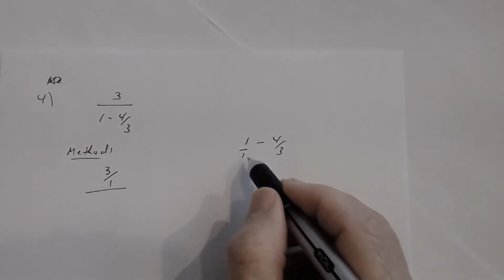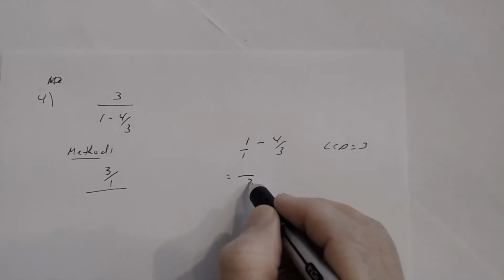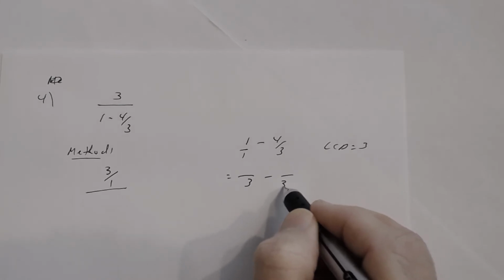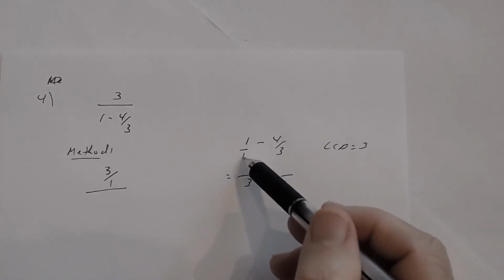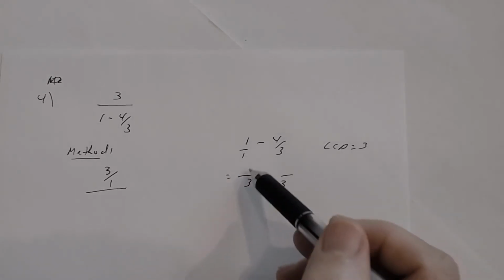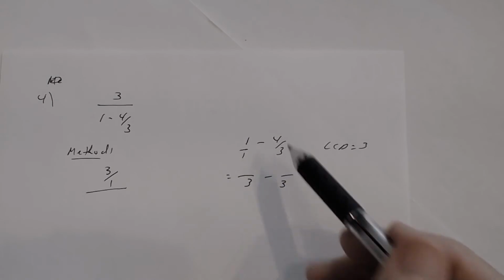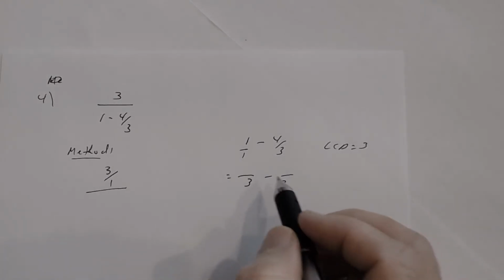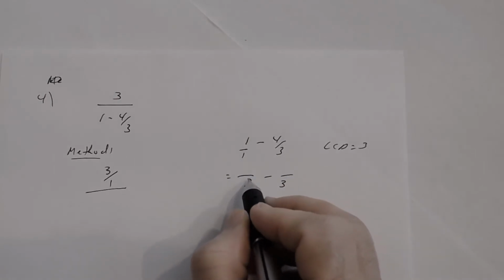So 1 is 1 divided by 1. The LCD is 3. So I'm going to write 2 fractions with that LCD. And then remember, some of you can skip this step because many of you know that 1 divided by 1 with an LCD of 3 is just 3 over 3. So you have 3/3 minus 4/3, which is a -1/3. So you probably knew that already, so you didn't have to do this work for that kind of problem.